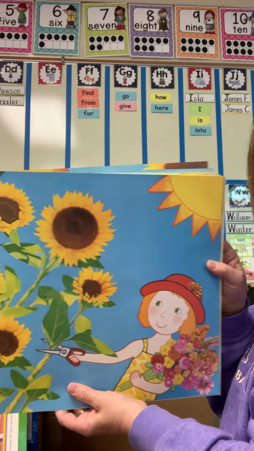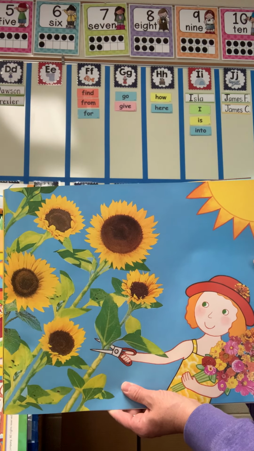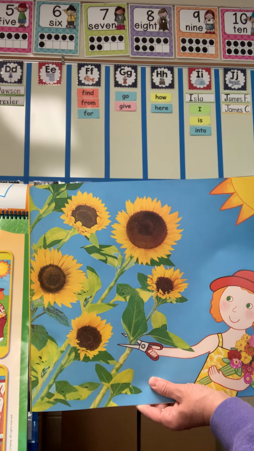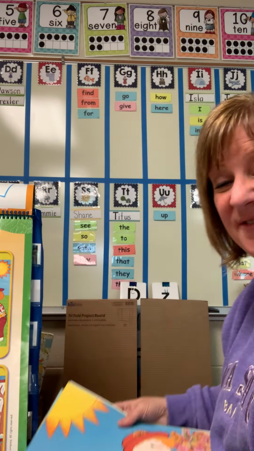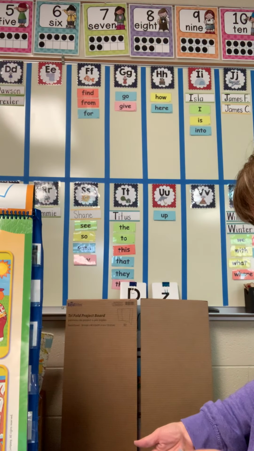Here she is cutting some of her flowers. Do you remember what that one's called? Did you say sunflower? It's a sunflower.